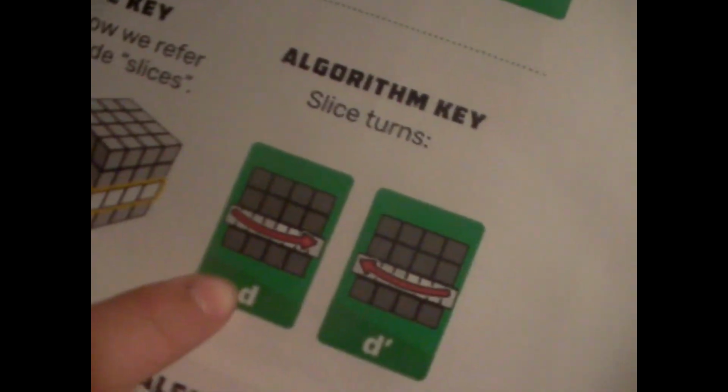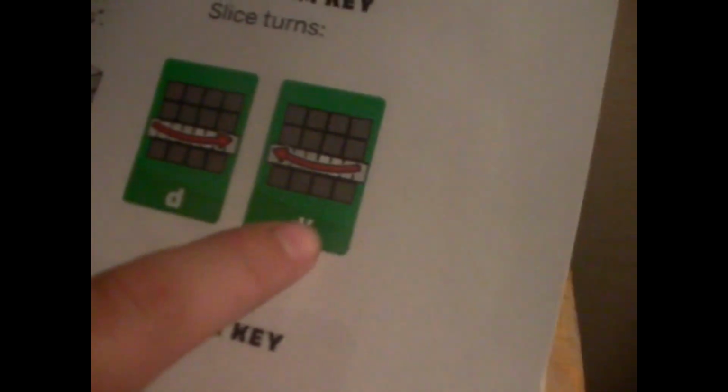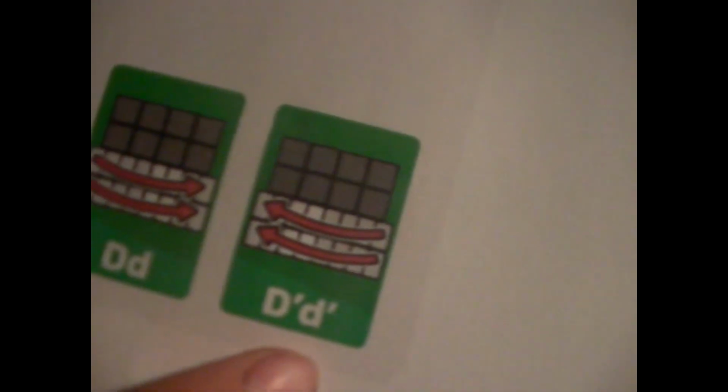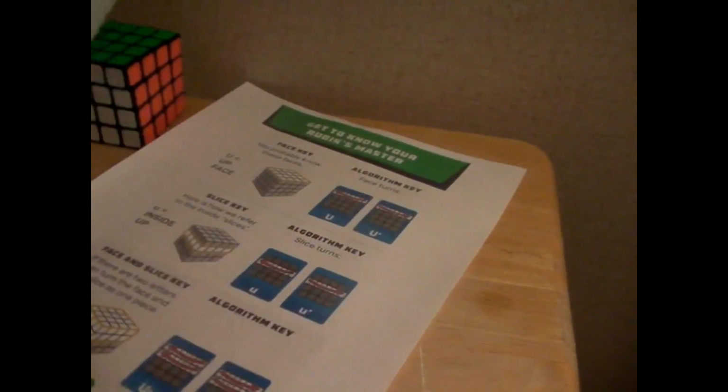And you have D. It's the same. You have your inside D and your inside D prime. The same with the bottom. You have D and lowercase d, the inside. So here's the thing there. And you have your D prime and lowercase d prime.